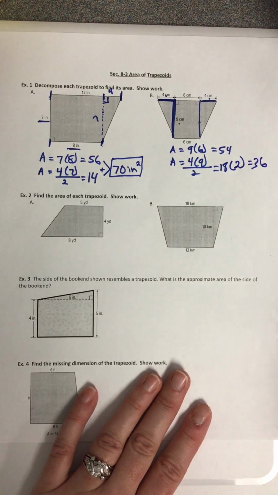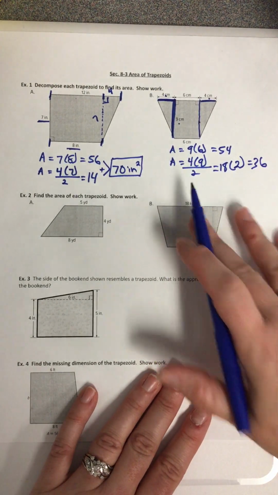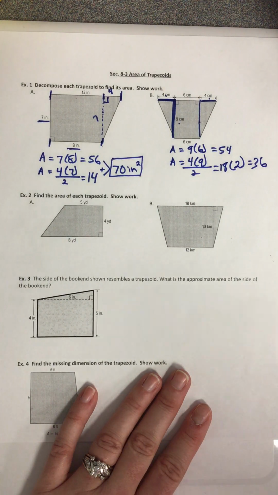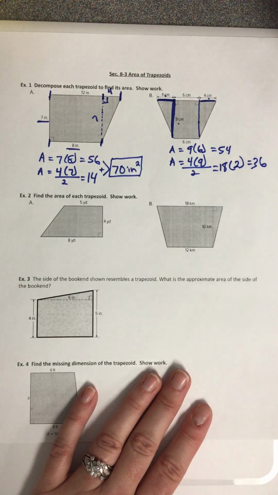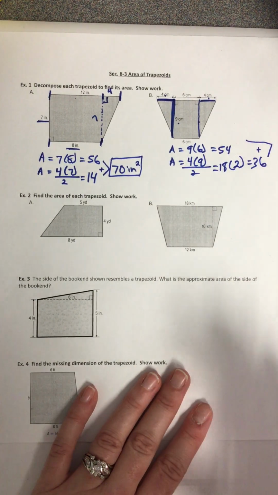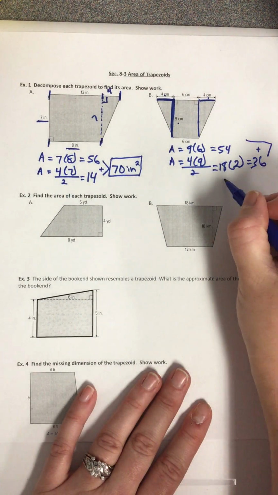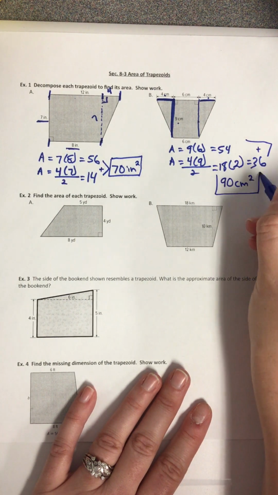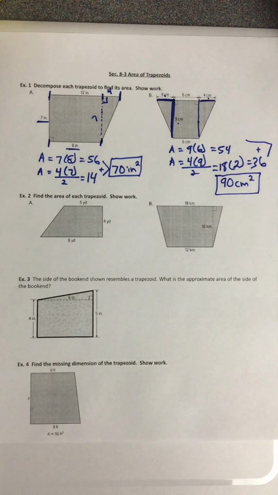But again, those two triangles were identical, so I'm just going to times by 2, which puts me back at 36. Now you might say, well, did I really have to divide by 2 there since I was going to end up timesing by 2? That's right. I'm still showing it just because it was a triangle, and that's how I find the area of a triangle. But if you realize later you're going to have to times by 2, you know. And then I need to add these together to get the total area. So 54 plus 36, I get that it's 90 centimeters. Yes, centimeters squared.